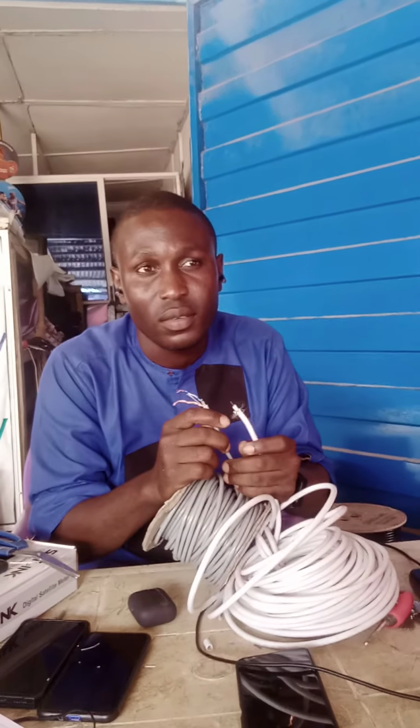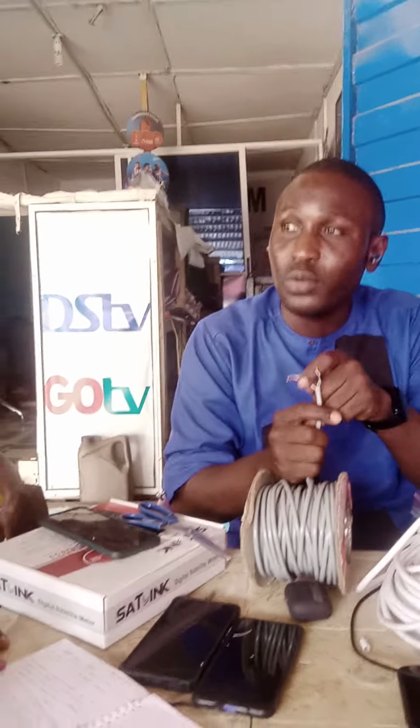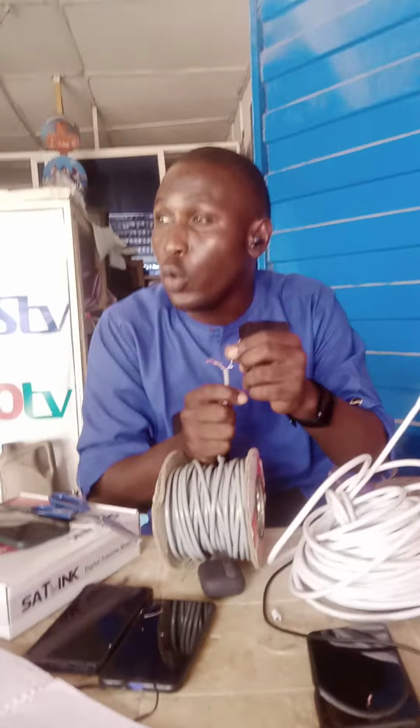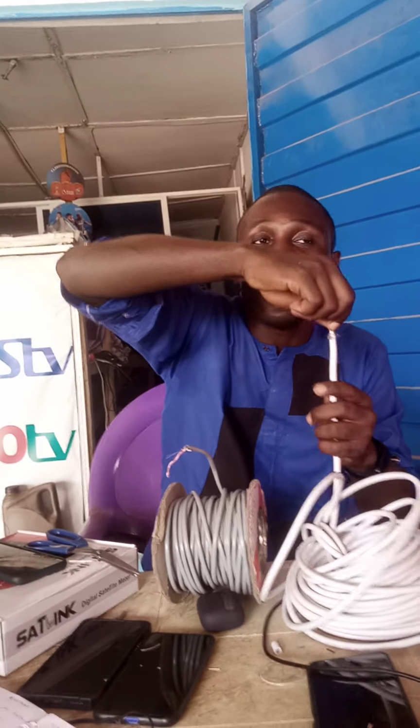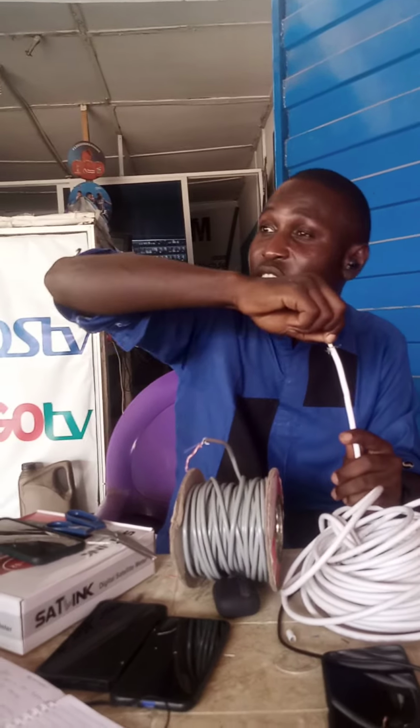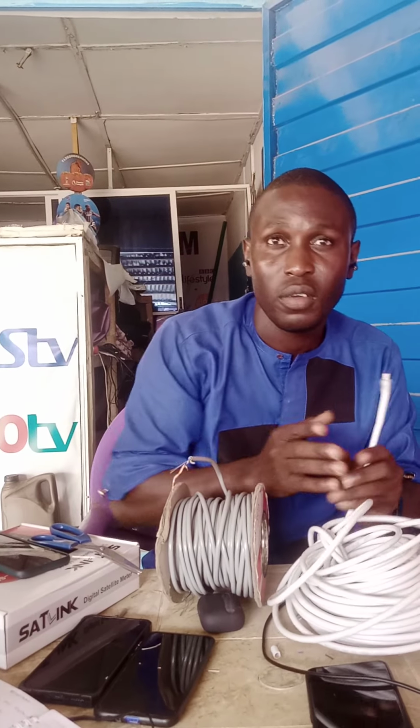So this will carry our power, this will carry our video. Orange will carry our positive power, blue will carry our negative power, and the conductor in the middle will carry our positive video, while this will carry our returning current, our negative video. Hope you understand what I'm saying. Yes, sir. That's scenario number 1.